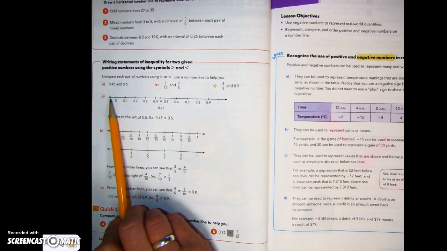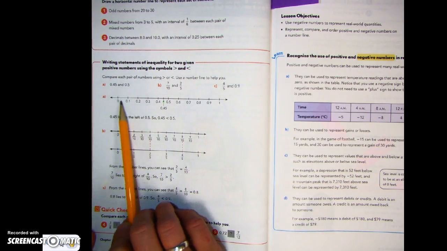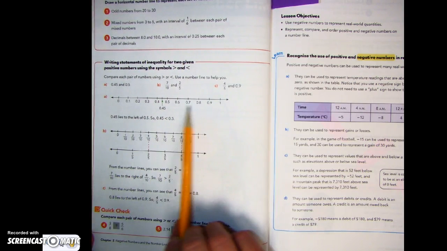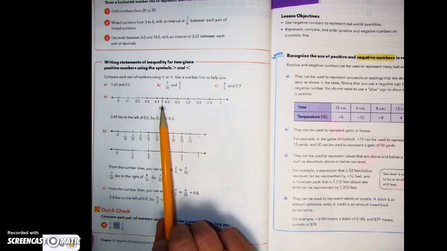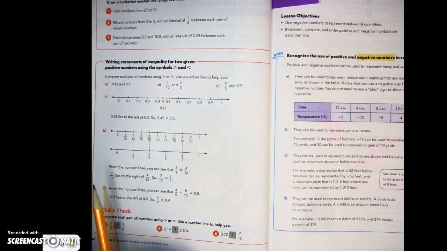Or the other method was using the number line, and you could say, if I make a number line down here with my fractions and one up here with my decimals, I can kind of gauge which one is going to be less, because obviously the more to the left you go, the less it's going to be.